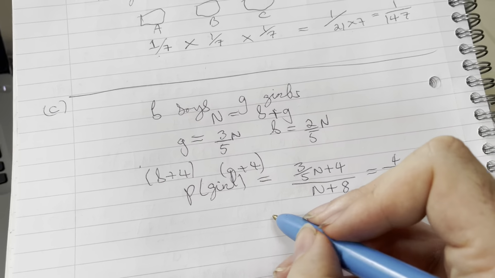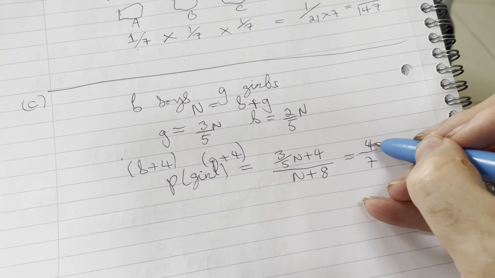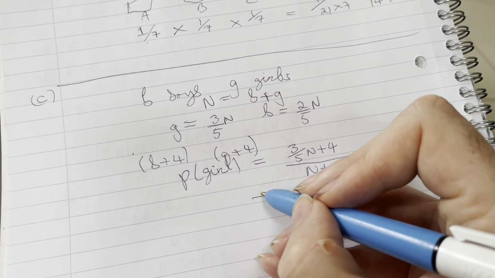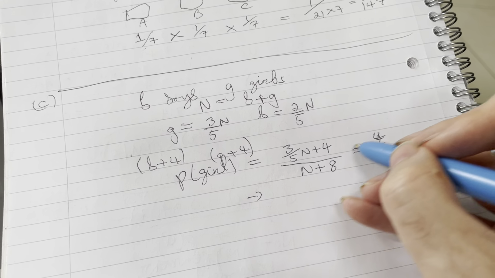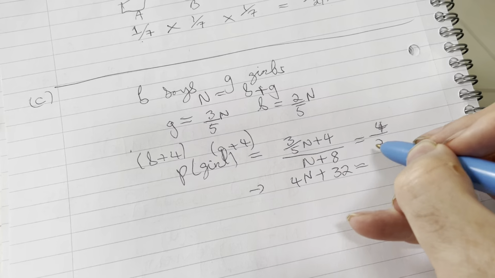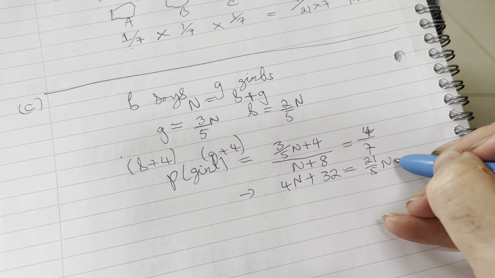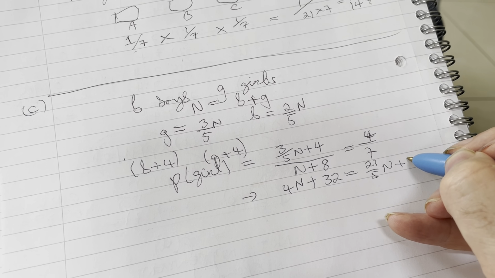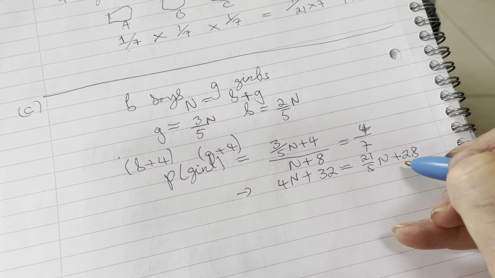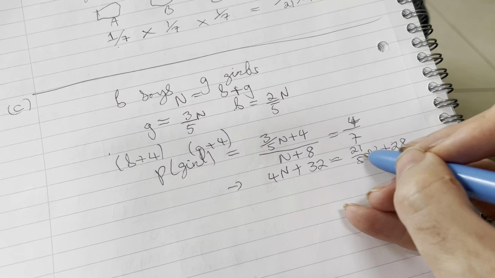So let's multiply that by, say, 5, just to get rid of the fraction, or do I need to? Let's just multiply out first anyway. So 4N plus 32 is equal to 21 over 5N plus 28. Okay, so bring that over.